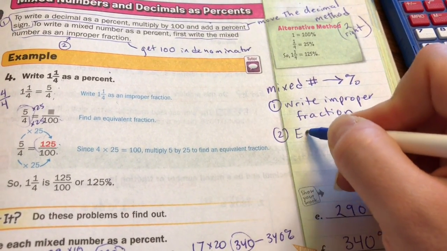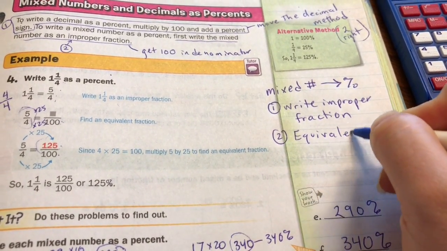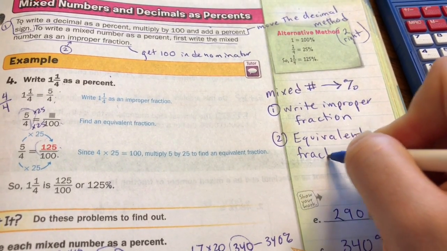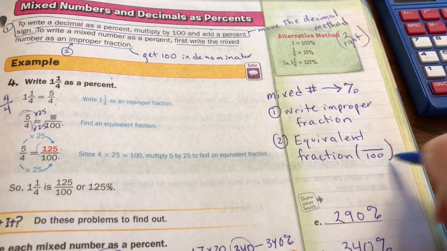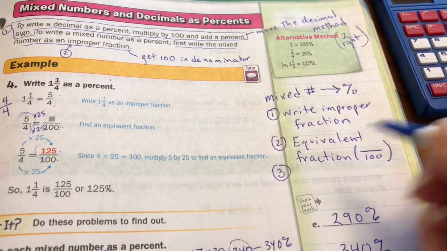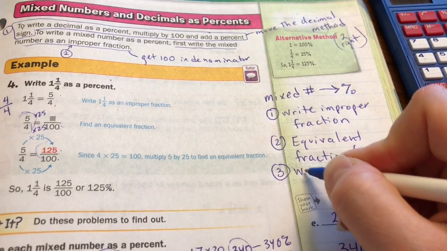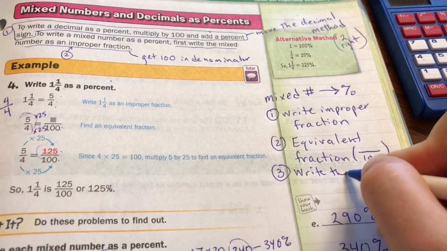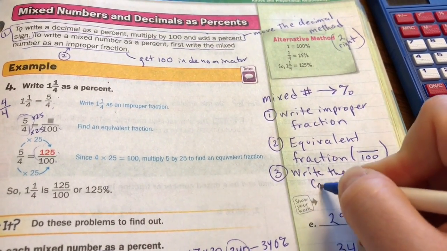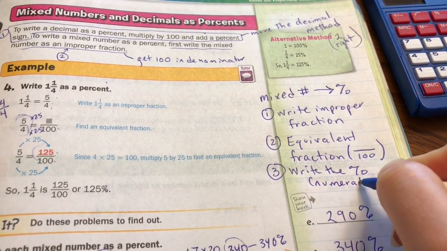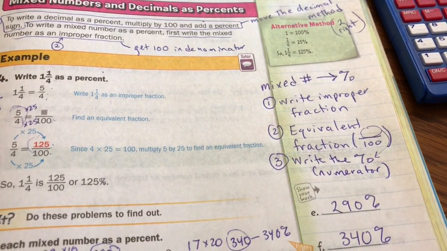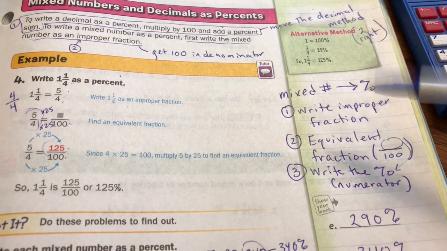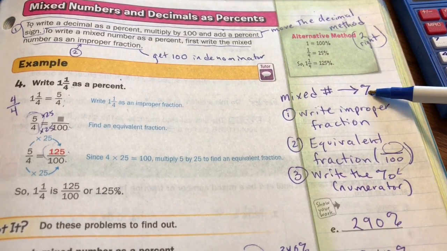Turn it into an equivalent fraction with 100 in the denominator, and then write the percent, which is going to be the numerator, right? It's this number right here that is going to be your percent. So that's how you turn a mixed number into a percent.